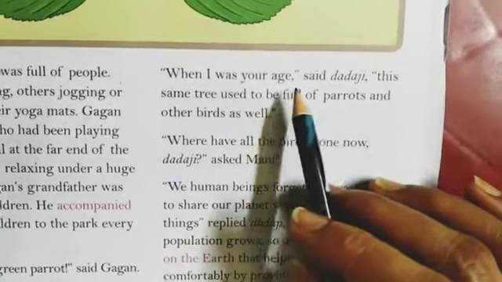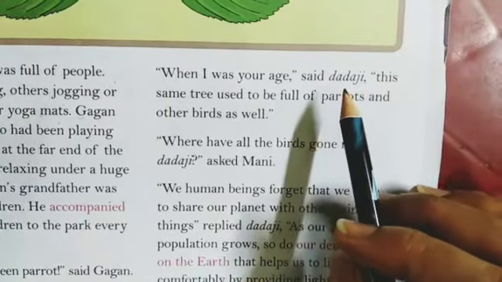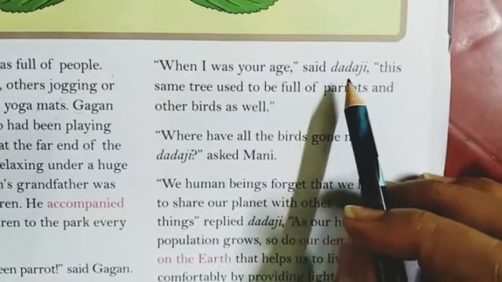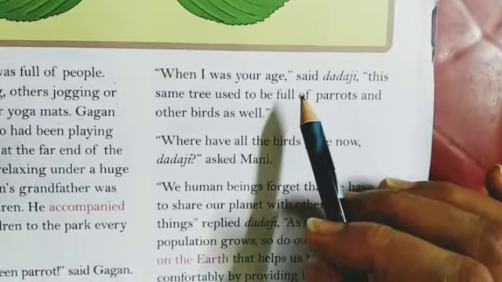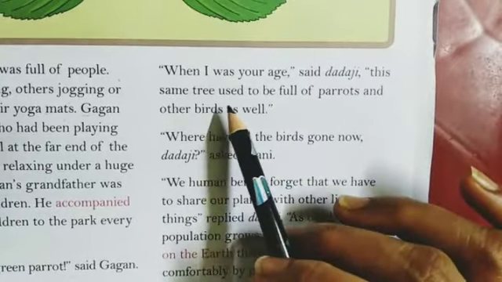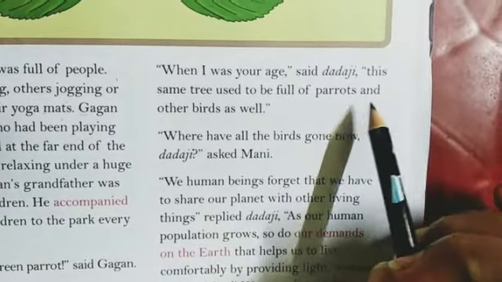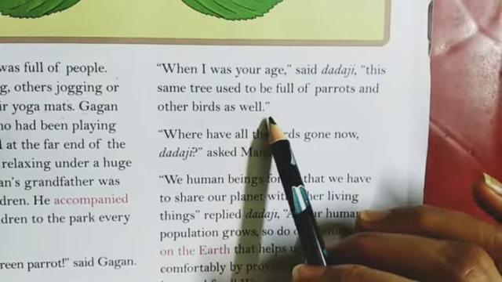When I was your age, said Dadaji. So Dadaji told them that when he was their age, this same tree used to be full of parrots and other birds as well.